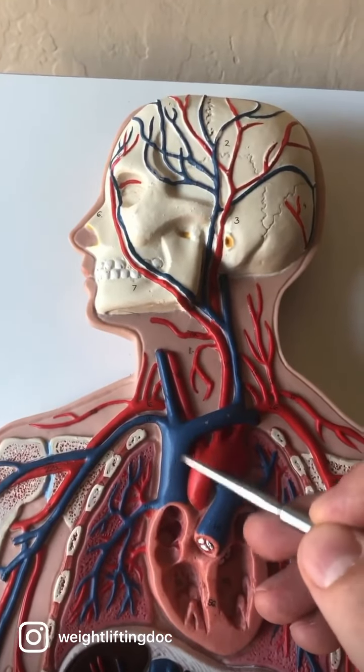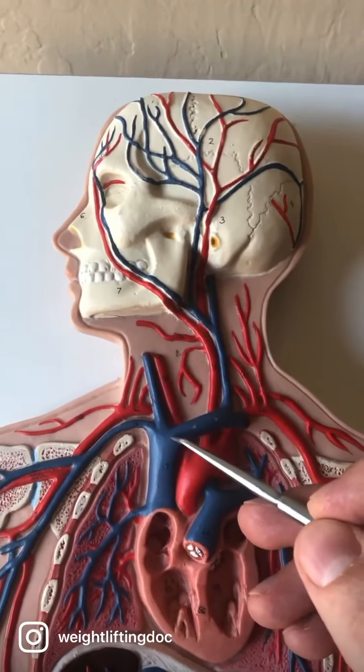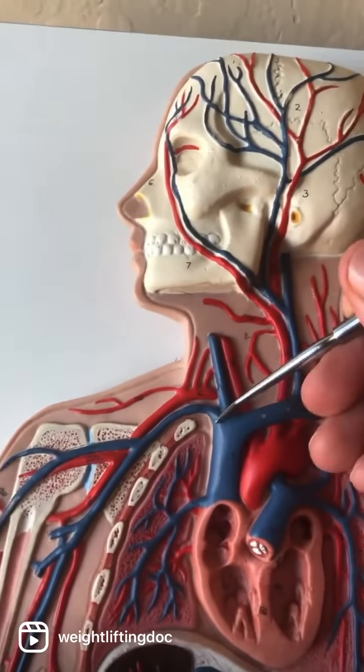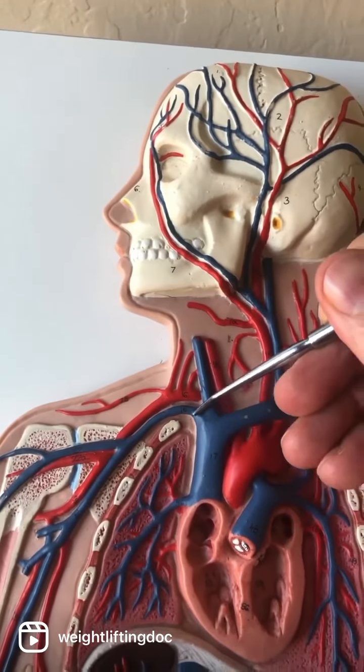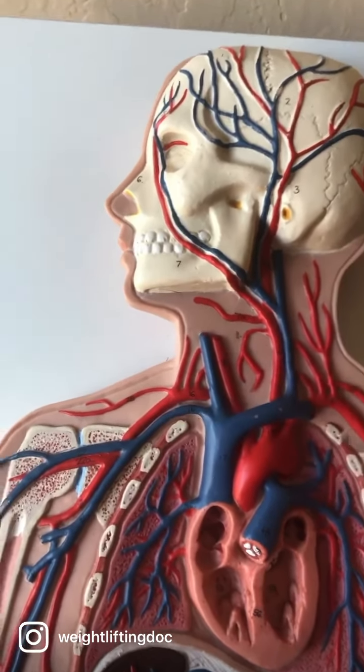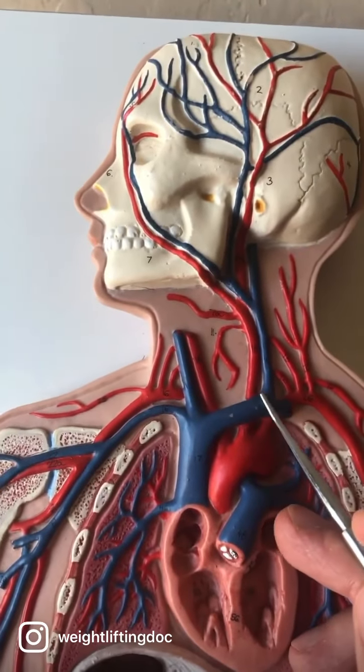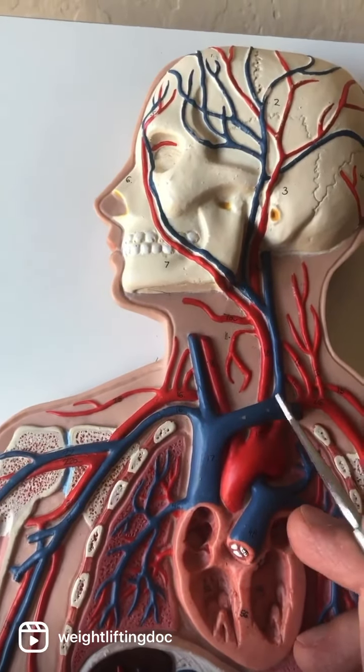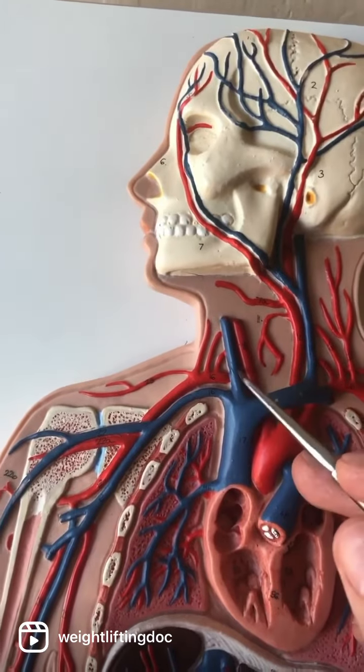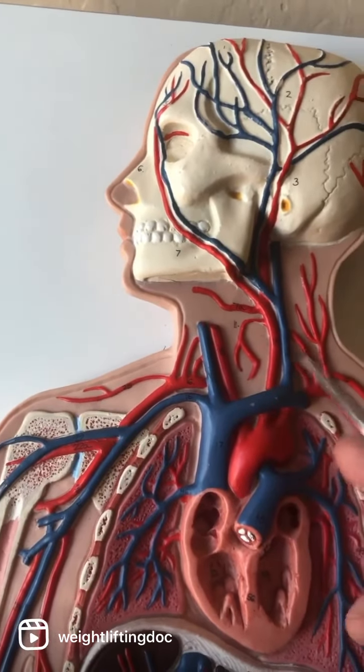This is a superior vena cava, okay? It's going to split, and I'm gonna trace it for you, into the right brachiocephalic vein and left brachiocephalic vein. When do they change? They change right where those internal jugulars come out, okay?